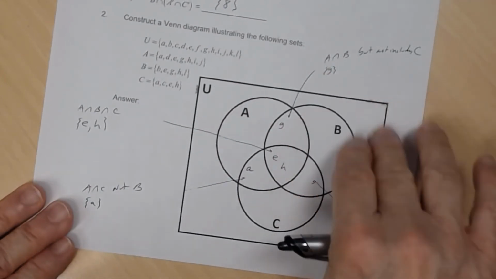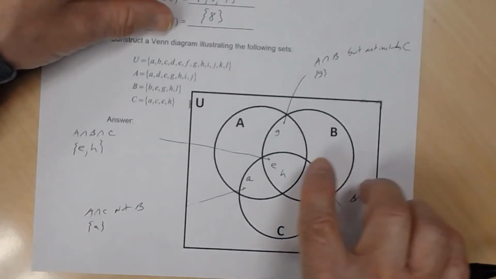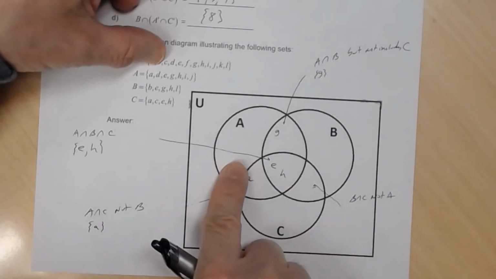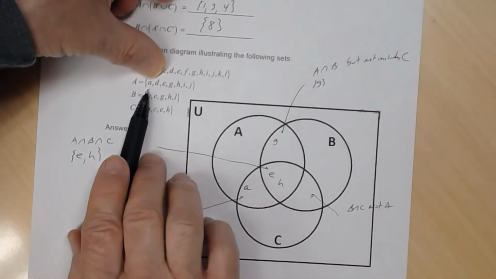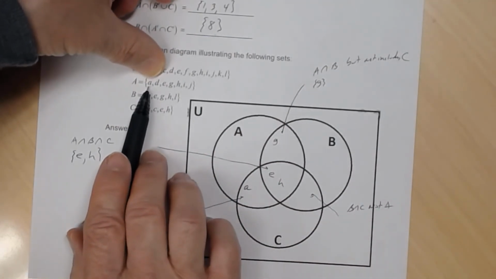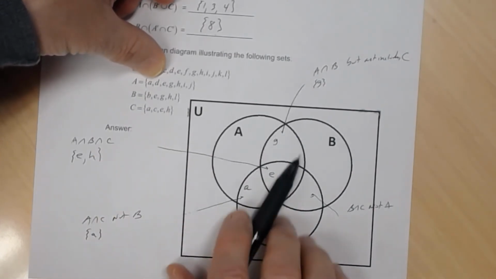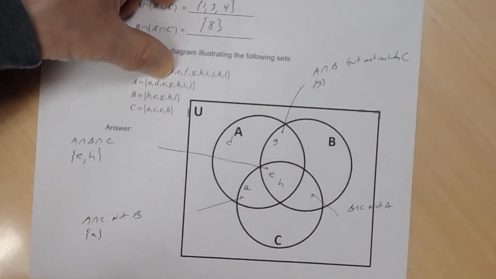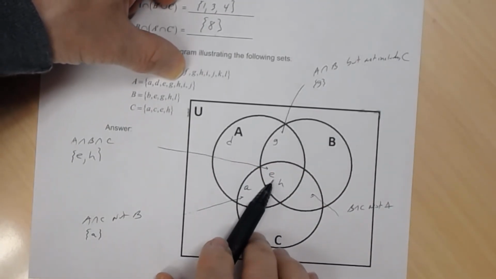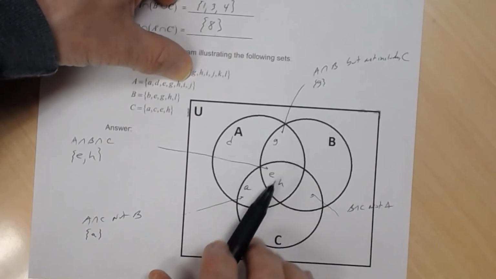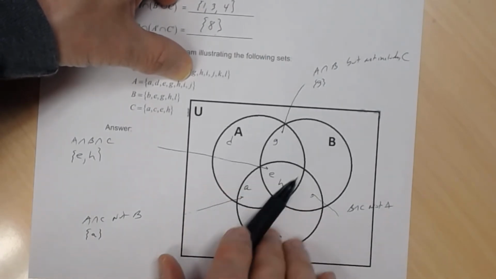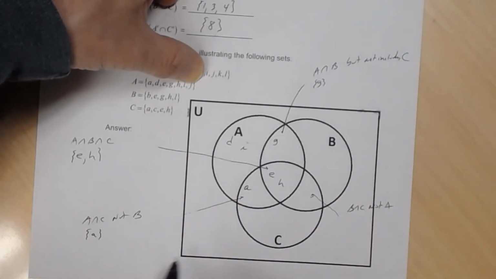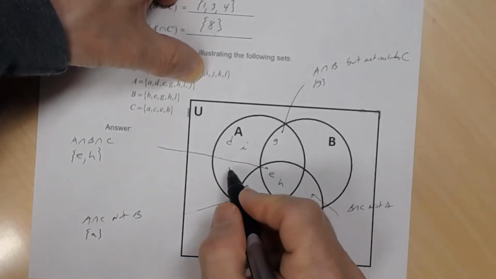All right, now we work on the outside. So the rest of this is easy. For instance, we look at A. You want to put all of A in here now. So look at A. A has the element A. Do I have it listed? Yes, I have it listed here. Do I have D listed? Nope. So I'm going to put D here. Do I have E listed? Yes. Do I have G listed? Yes. Do I have H listed? Yes. See, that's all part of A. Do I have I listed? No. So I'm going to list I. Do I have J listed? Nope. So I'm going to list J.